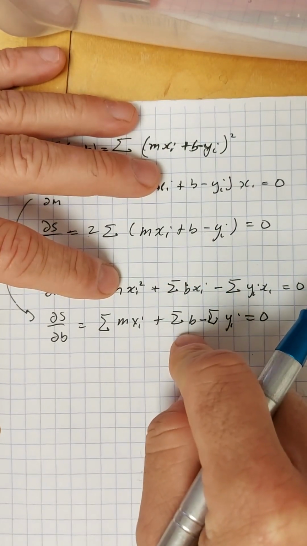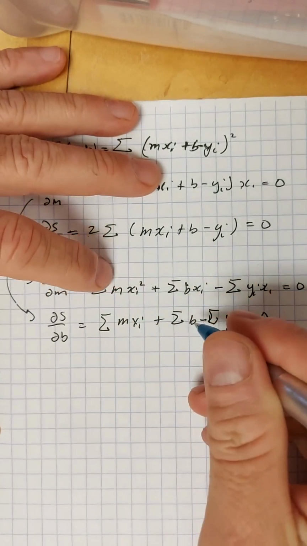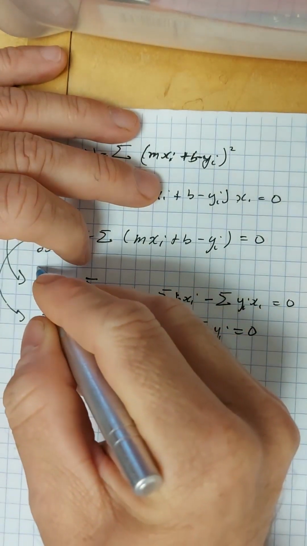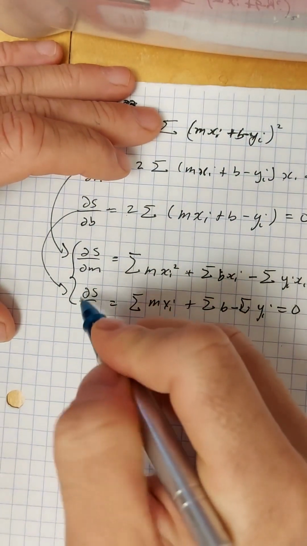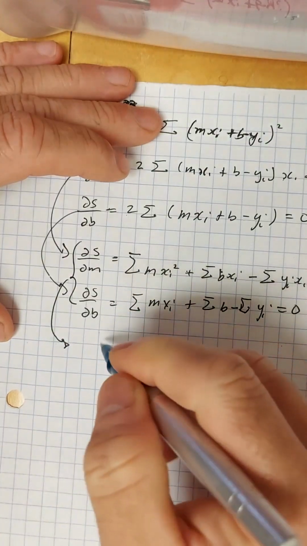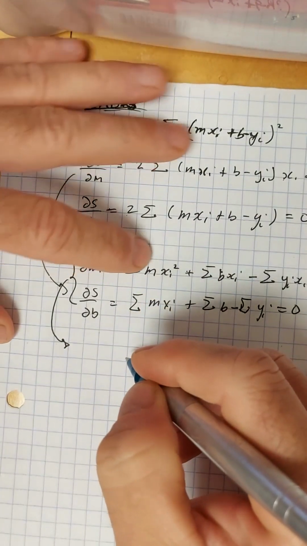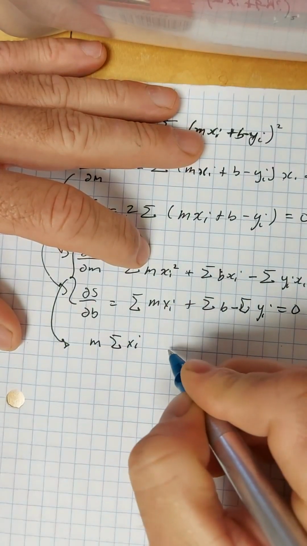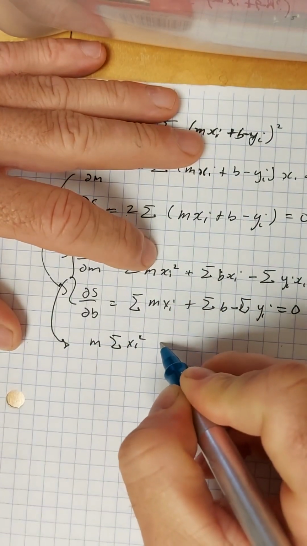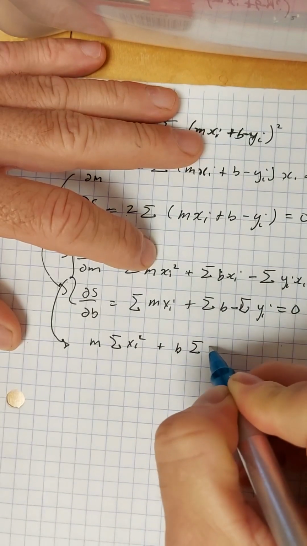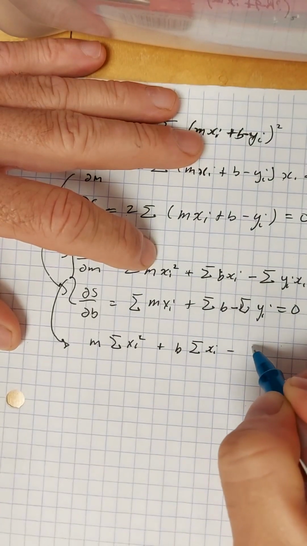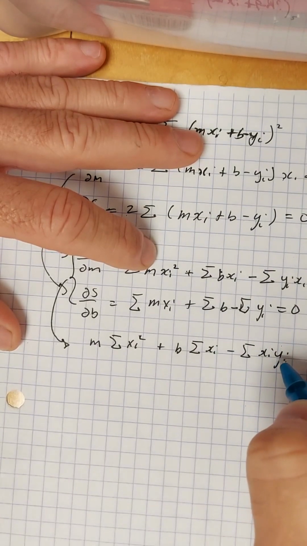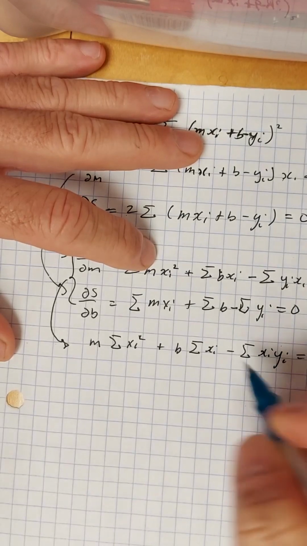So pulling out the constant pieces, I'm going to rewrite this: the first one is m times the sum of x_i squared plus b times the sum of x_i minus the sum of x_i y_i, and I can assume they're associative since they are real numbers.